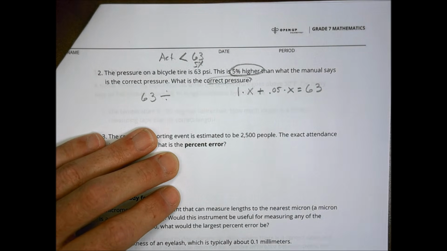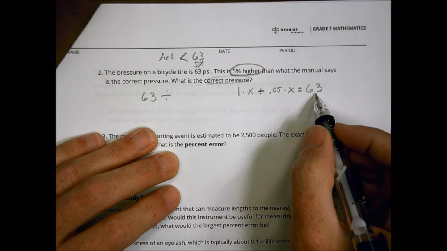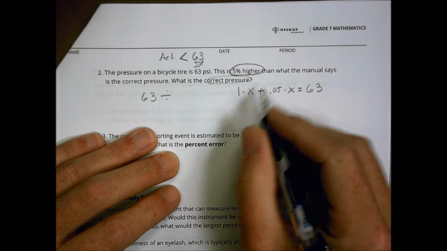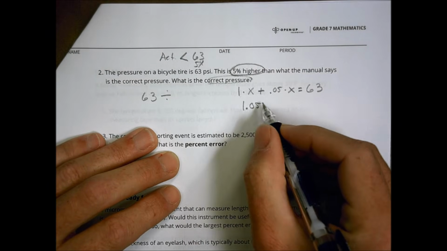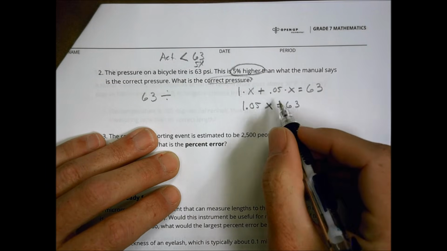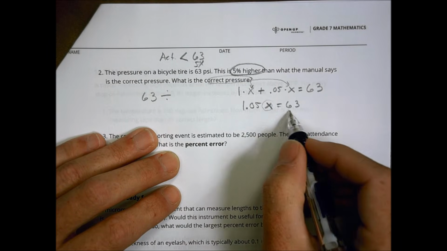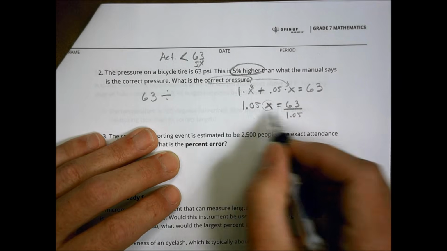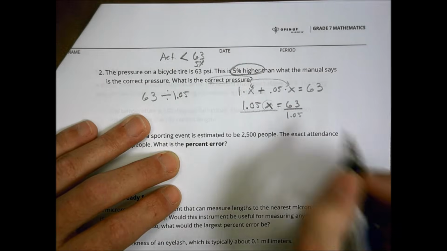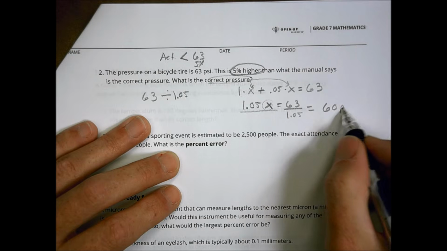So if I want to set it up the way that we did the last problem, this is how they would have gotten 63. It's 100% plus a 5% increase is what we're doing. So when I group this together, I end up with 1.05 X equals 63. So to find out what the correct pressure should be, my correct pressure is actually X, okay? So I want to divide both sides by 1.05, which is what I was writing over here, right? 63 divided by 1.05, which is then going to equal 60 pounds per square inch.